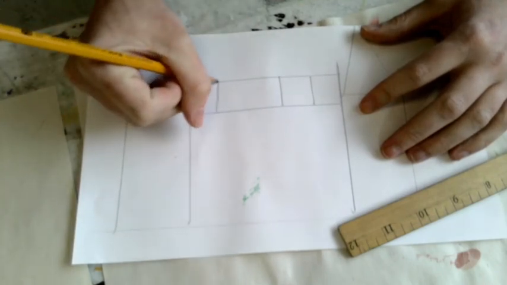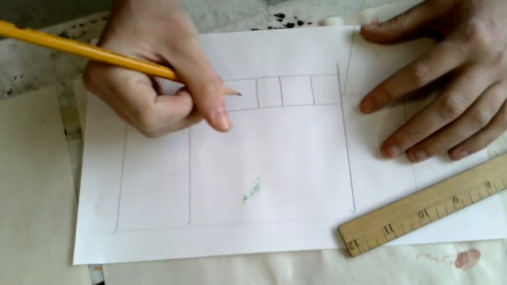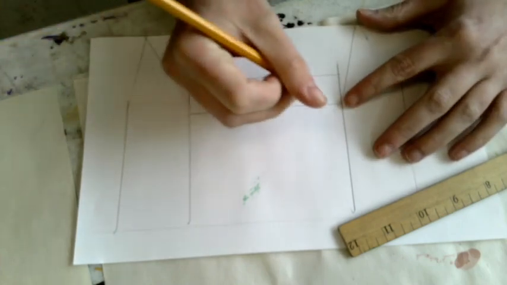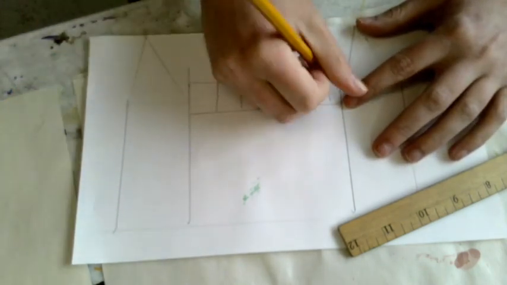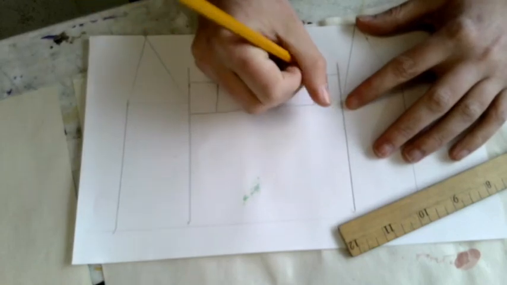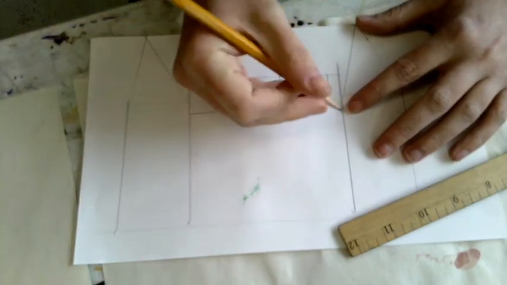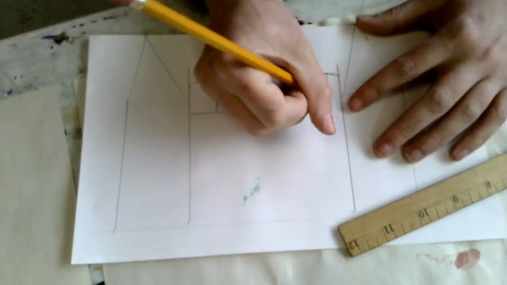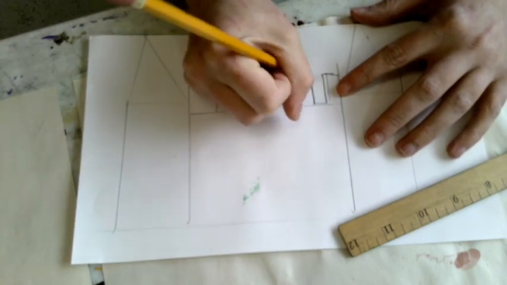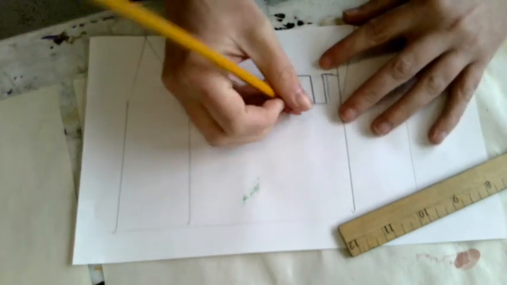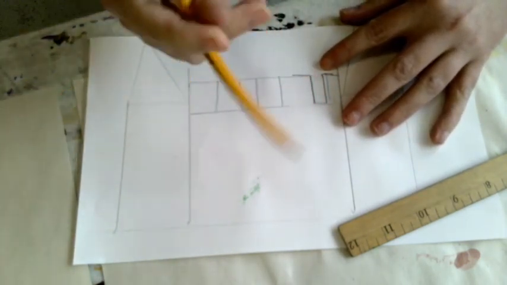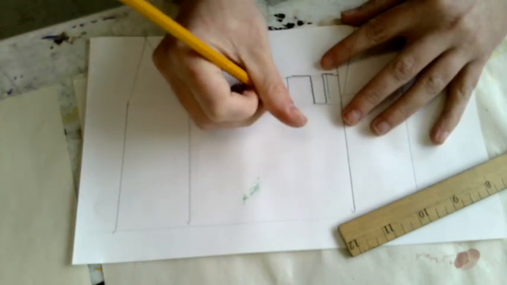Then you can draw the lines that connect. And then you can erase, right? That's how I like to do it, but you can do it however makes sense to you. Because for some people this works, some people find it extra confusing.